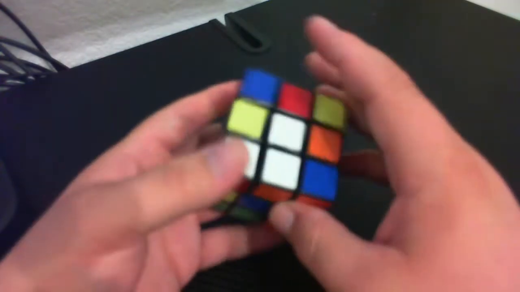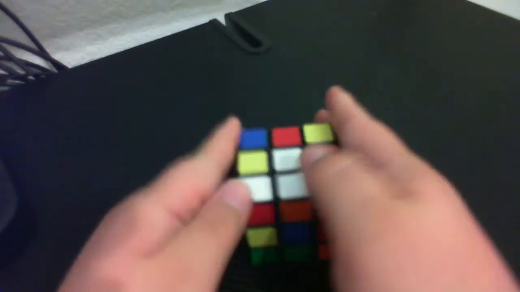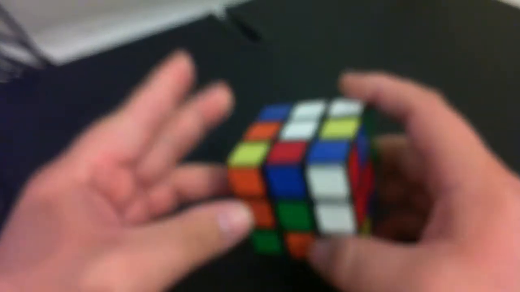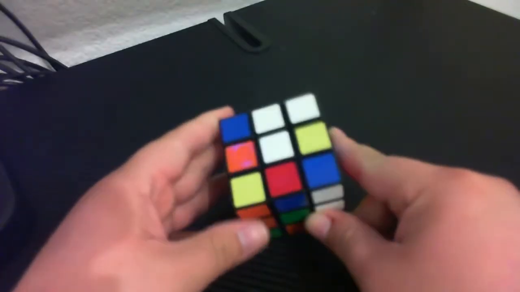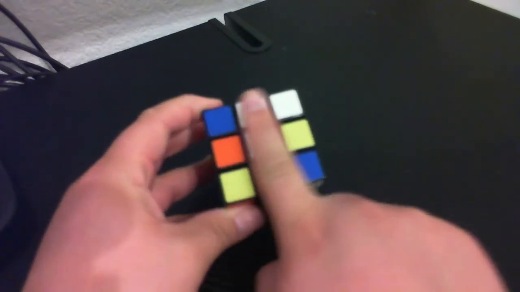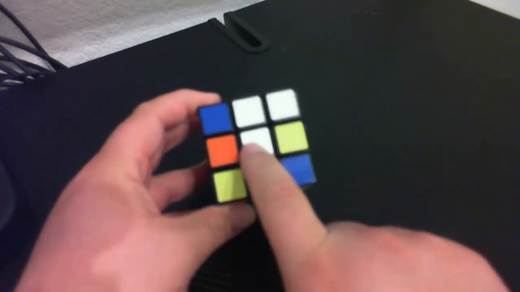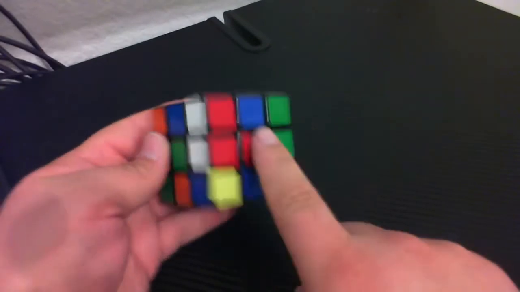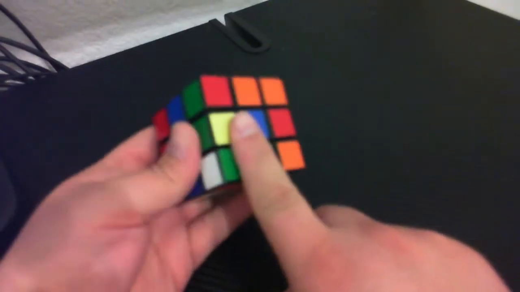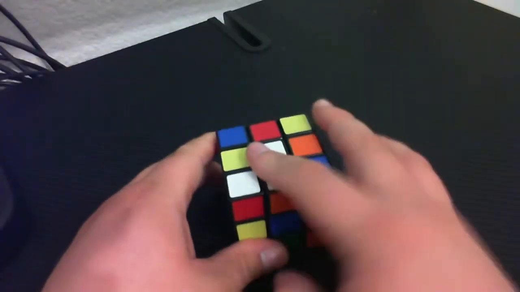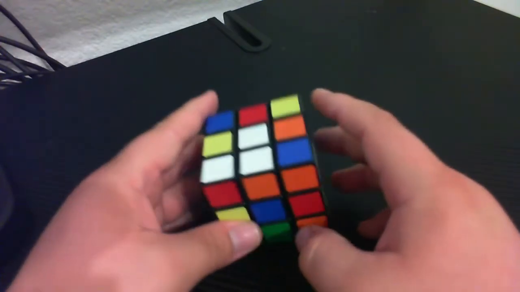Alright, that should be mixed up enough. It doesn't really matter. Alright, so you want to start by picking a side. One thing I should note is you know what color a side is based off the center piece. So this side is white because this piece is white. This middle piece never moves. So this piece is green, this side is red, this side is blue, this side is orange, and this side is yellow. I always like starting with the white side. I don't know why, I just do.